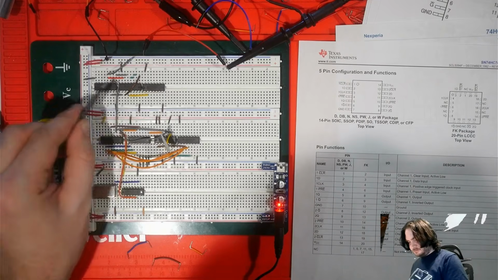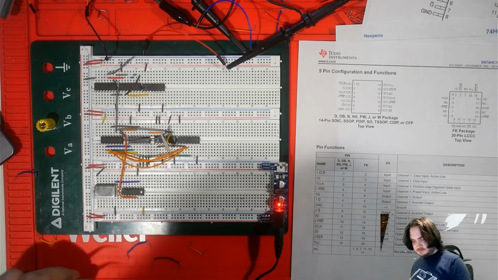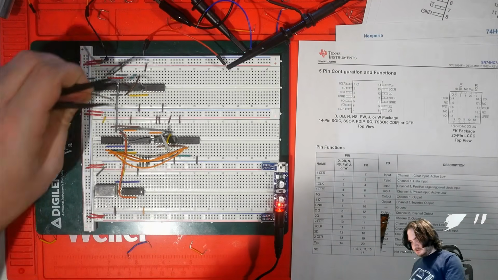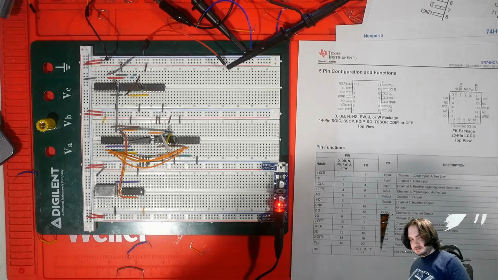Clock is going to come from this same base clock again. That's not going to reach.